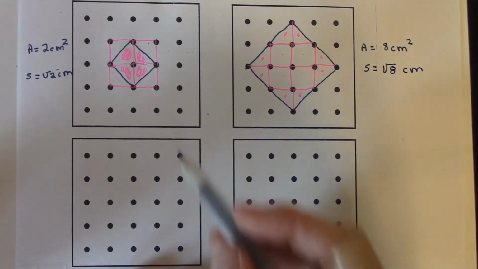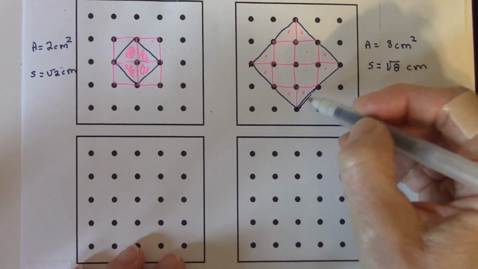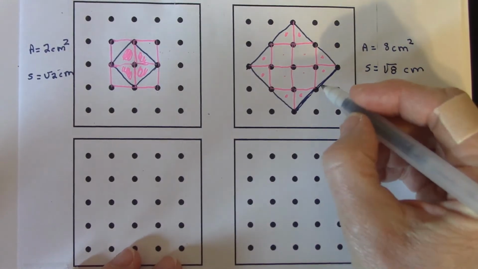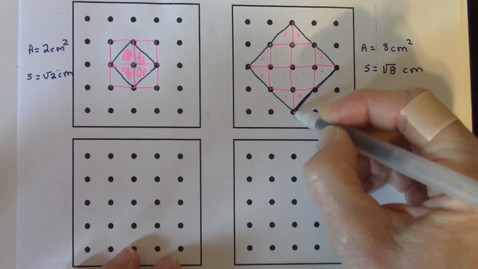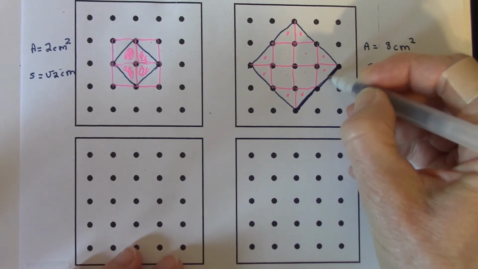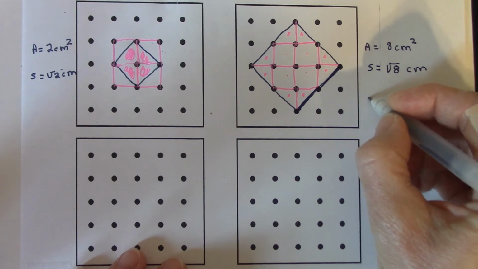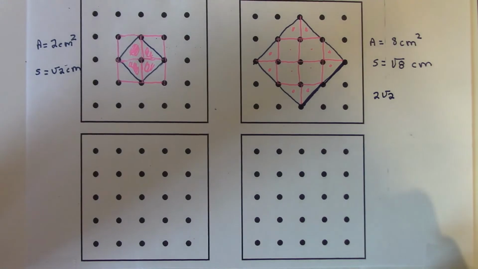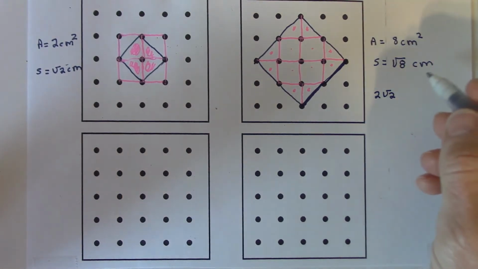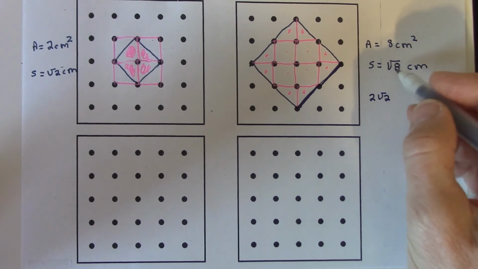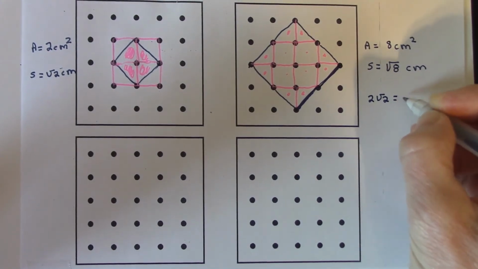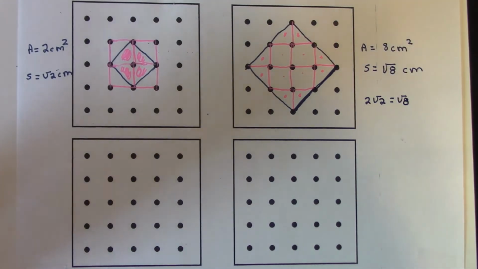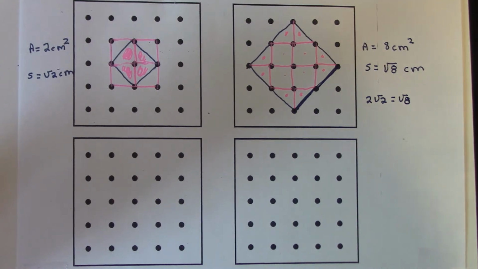Now some of you may have noticed that this length is twice as big as this one. So here is 1 square root of 2, and here's another square root of 2, so that gives me 2 square roots of 2. So if you see it like that, the length is 2 square roots of 2, but the other way we looked at it, we saw it was the square root of 8, so we know that those two are equal. 2 square root of 2 is the same as the square root of 8.